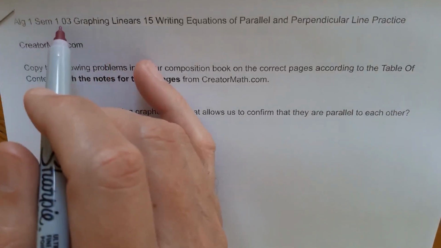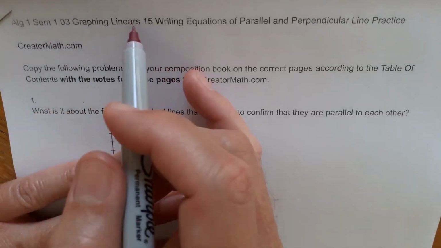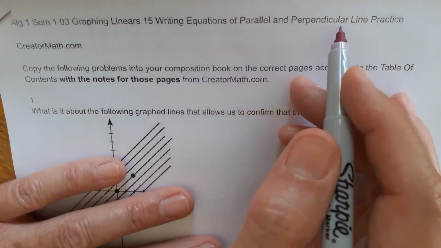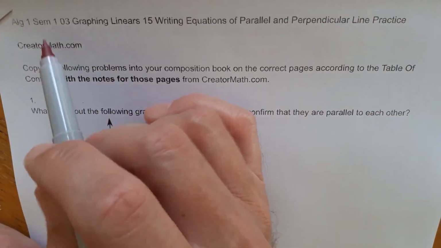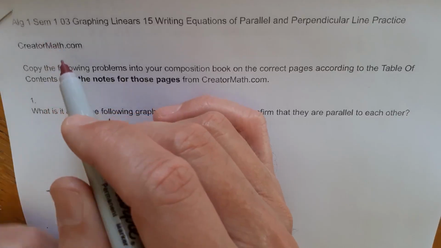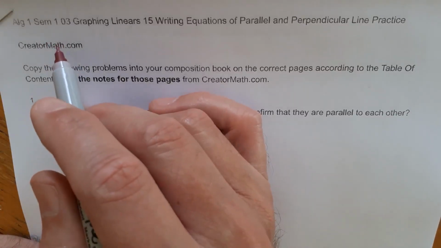So this is Algebra 1, Semester 1, and it's the third unit called Graphing Linears. It's the 15th lesson called Writing Equations of Parallel and Perpendicular Line Practice. It's on CreatorMath.com under the Algebra 1 tab. You might have to Google CreatorMath.weebly.com to find the site.